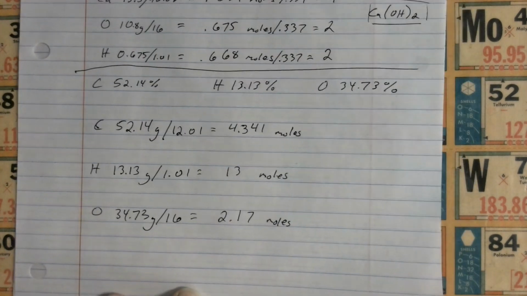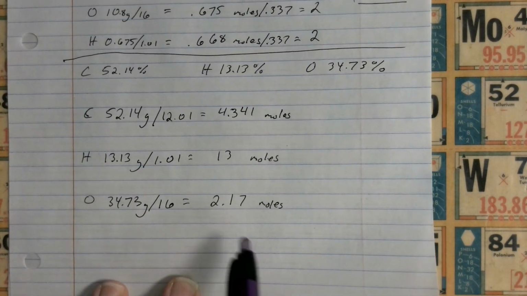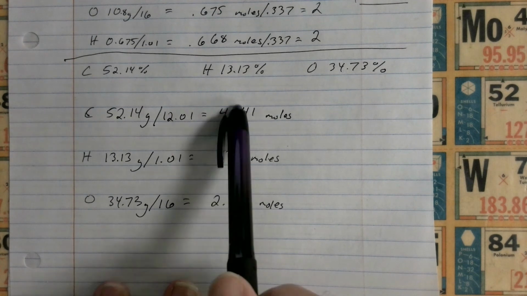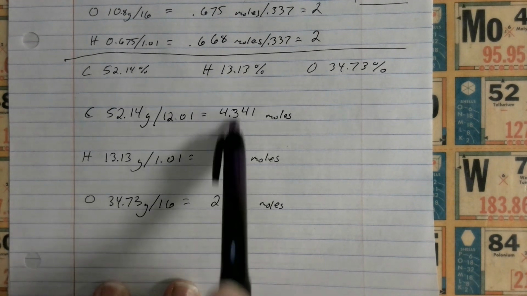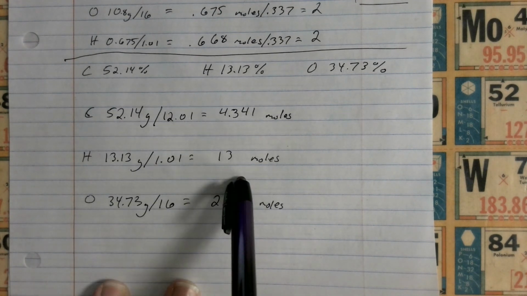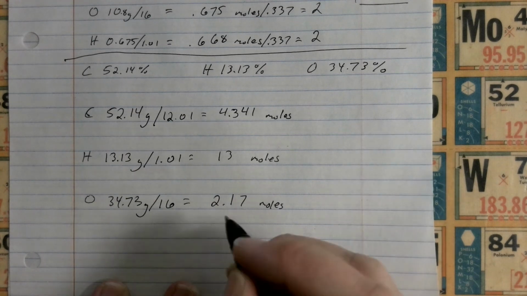Okay, and then I'm going to figure out which one's the smallest. So divide by the molar mass, get moles, figure out which one's the smallest. In this case, the oxygen is smallest.